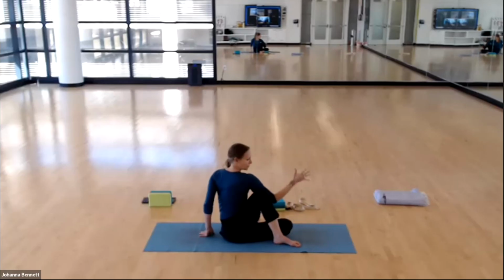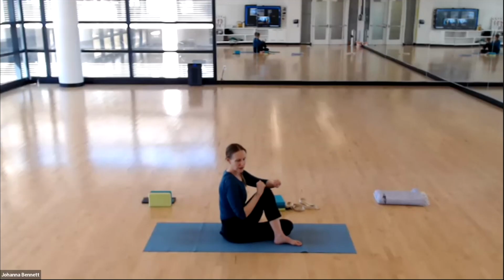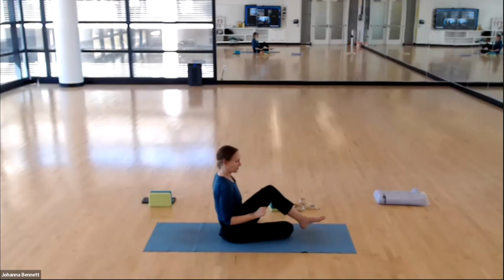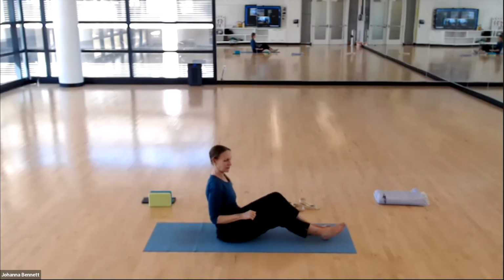Good, and if you'd like, you can stretch the right arm and hold the big toe of the left foot. One more breath. Good, and exhale, let's go ahead, let's release. Sort of unwind all of that. And let's go ahead and straighten out all of the legs.